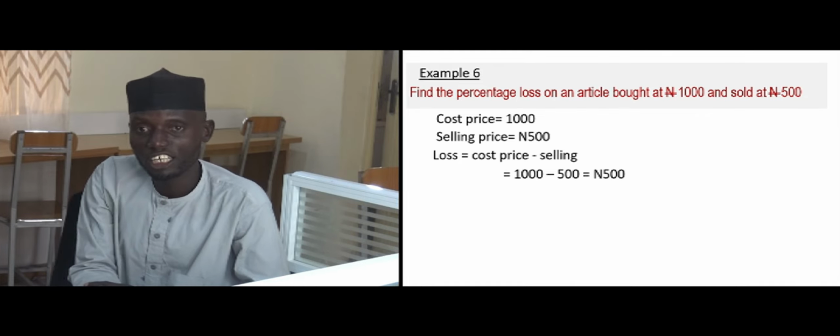Percentage loss is given as loss over cost price multiplied by 100%. So we substitute the value of loss, cost price, and multiply the whole fraction by 100%. So our loss is 500, cost price 1,000 multiplied by 100%. So you cancel out the zeros.